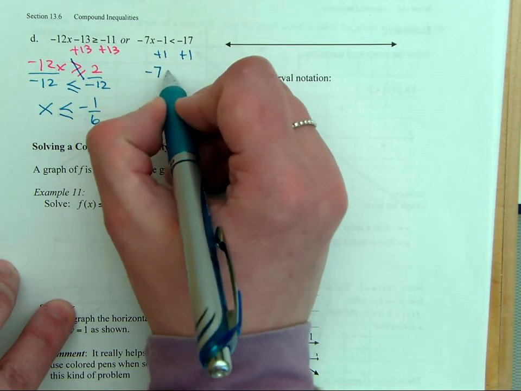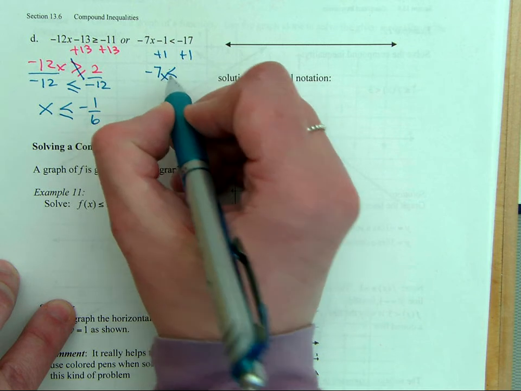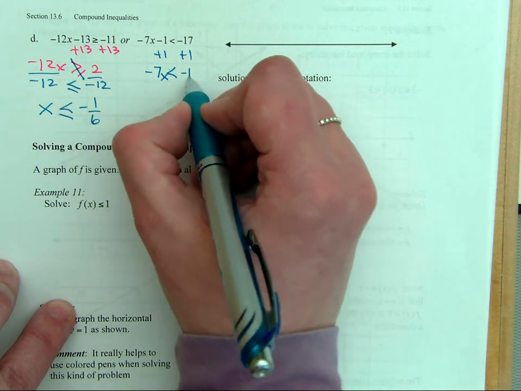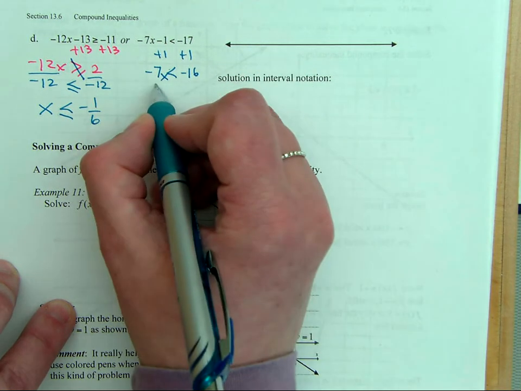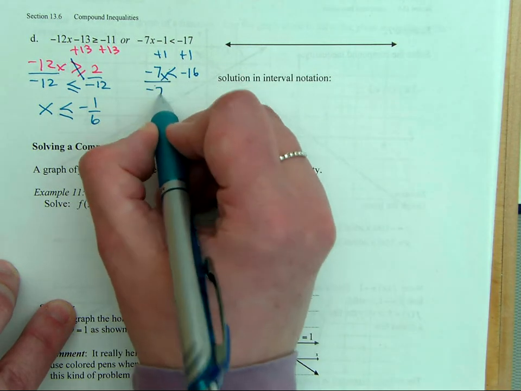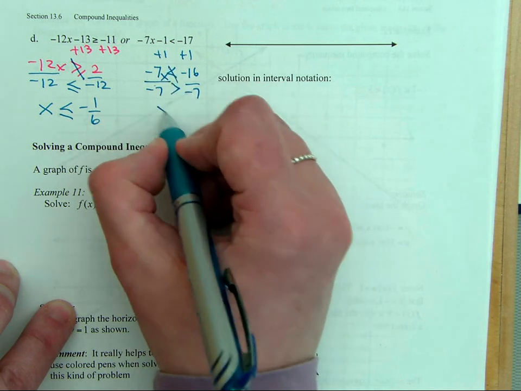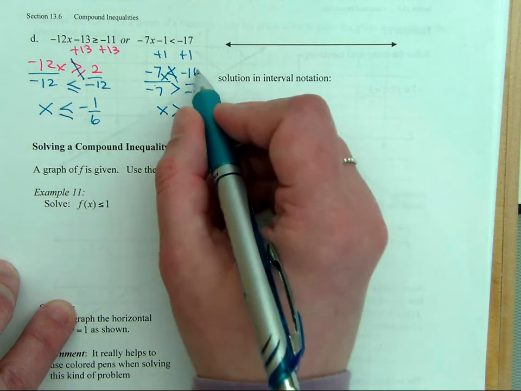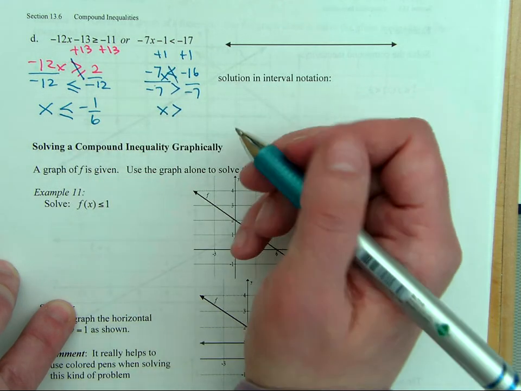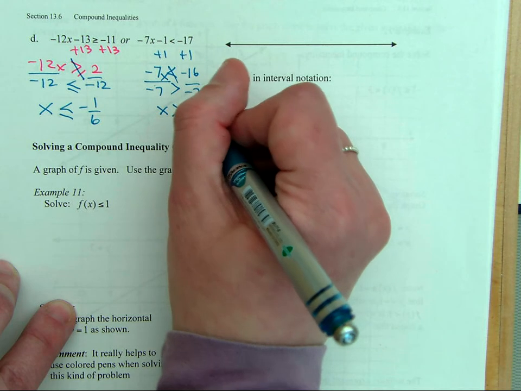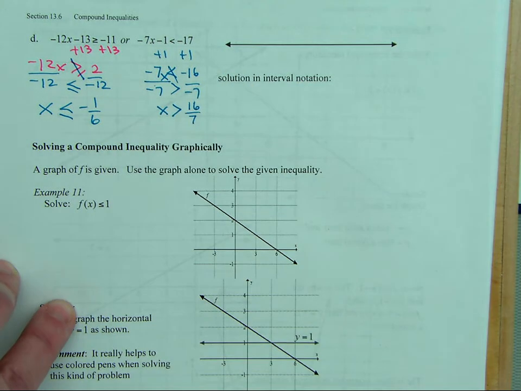And then here we're going to add 1 to both sides. Negative 7x is less than negative 16. And then what? Flip the sign. Good. x is greater than, what's that? Just leave it as 16/7, right?